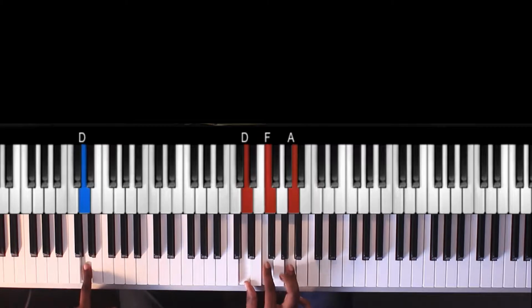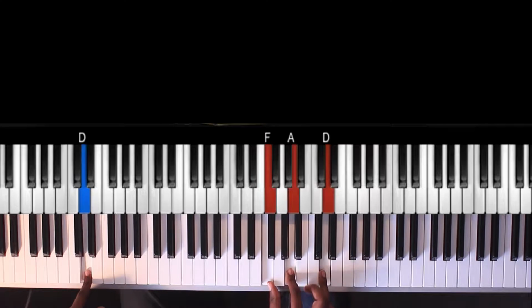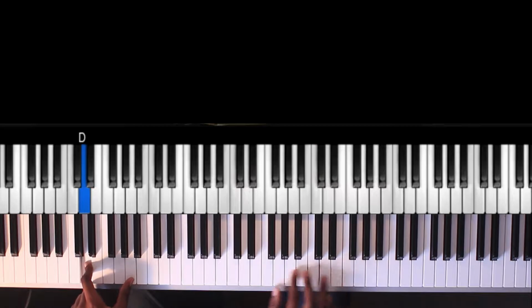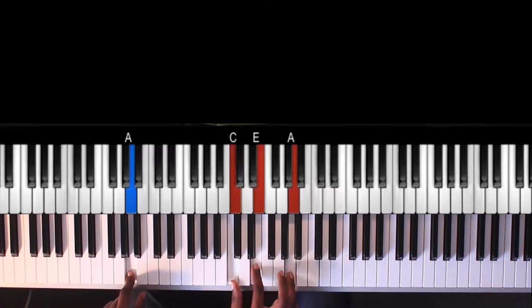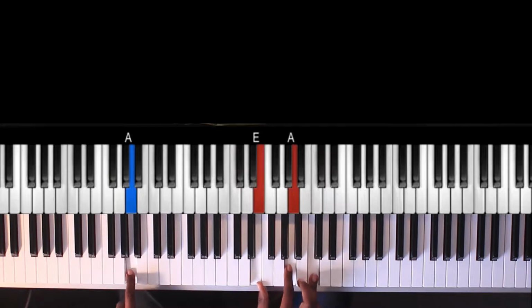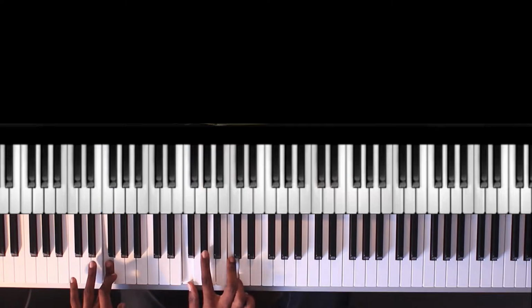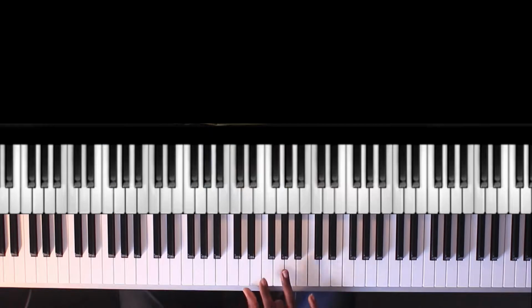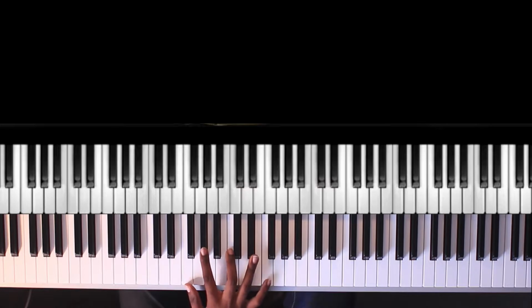You get your D minor, 1st inversion, 2nd inversion, 3rd inversion. For your A minor, you get your 1st inversion, 2nd inversion, 3rd inversion. For your F minor, so chord inversions are very important. So I would advise to go through all the chord inversions and familiarize yourself with the different chord inversions for each of the chords.